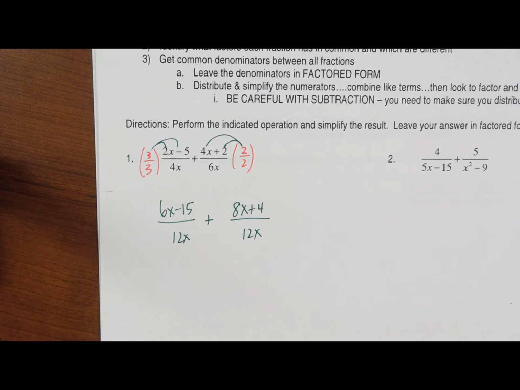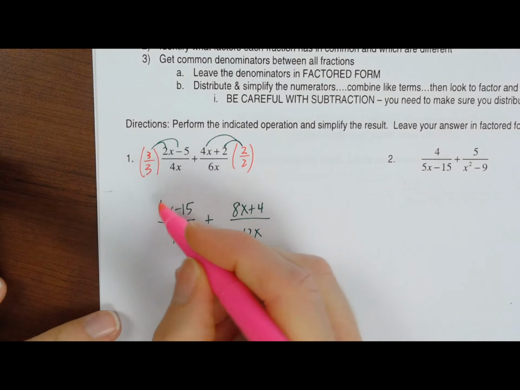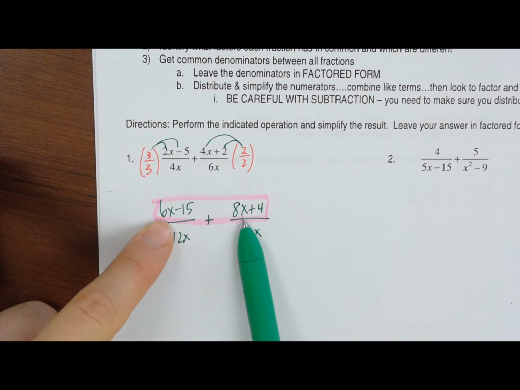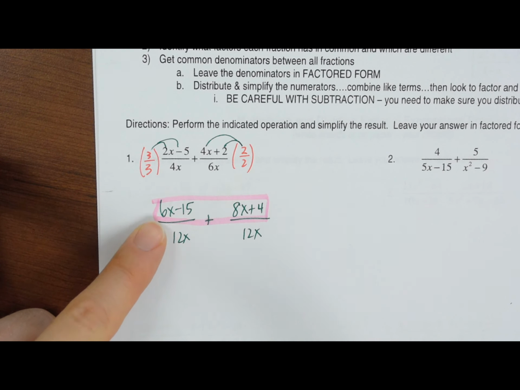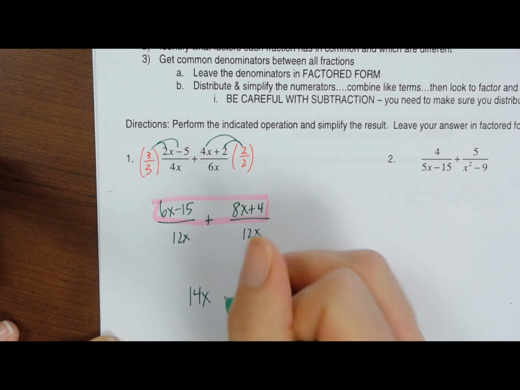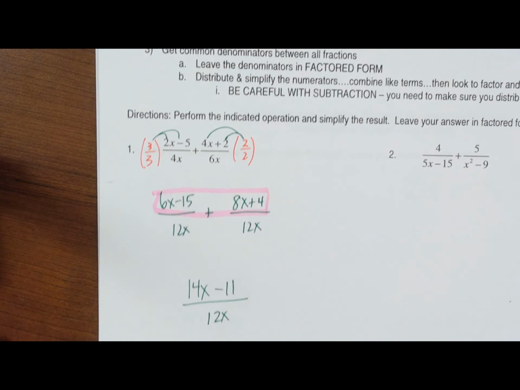Yeah. So once they're like this, they have the same denominator. So what you're going to look at is across the top here. You're going to look to combine like terms up there. So 6x and 8x make 14x, minus 11, over 12x.